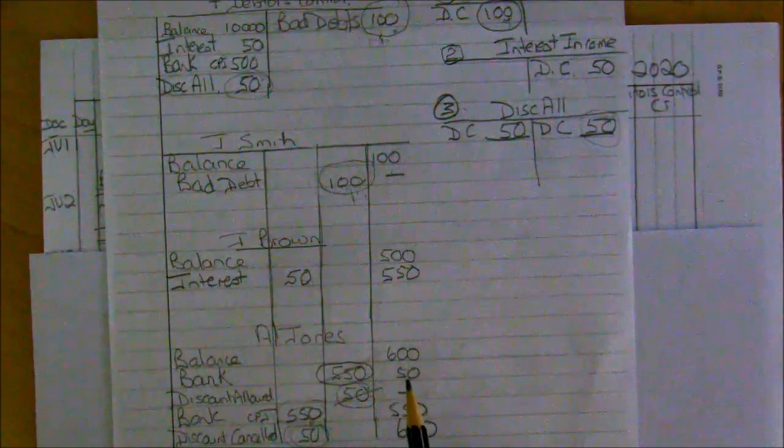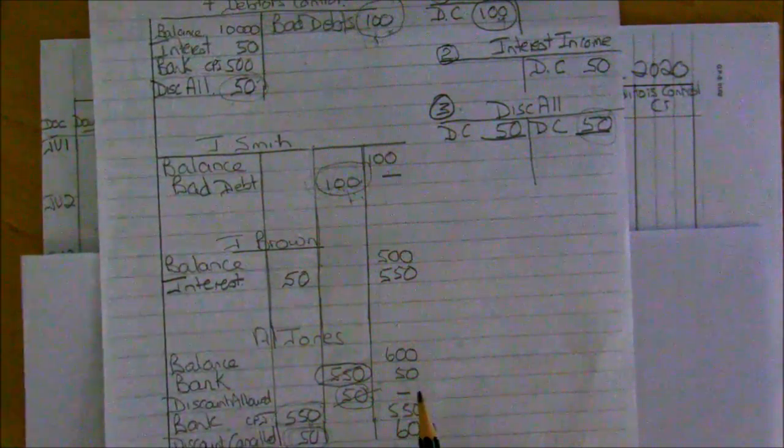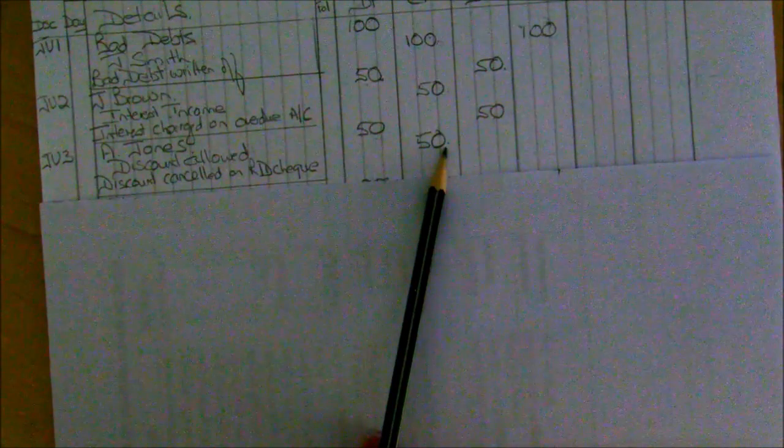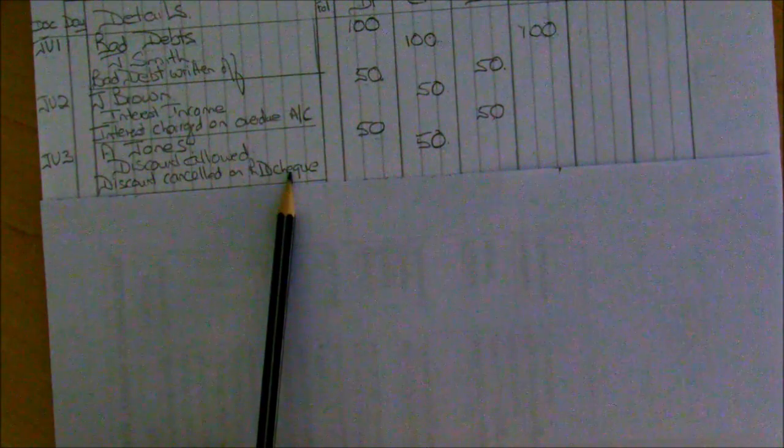So can you now do that entry on your own in the general journal? Now again, always your debit first. So you debited Jones because you're adding back on, he owes you that 50 Rand. And because you've debited a debtor, you're debiting the debtors control. And you cancelled the expense account, the discount allowed, because you're not allowing it, and you credit it with 50. And then your narration, discount cancelled on an RD check.